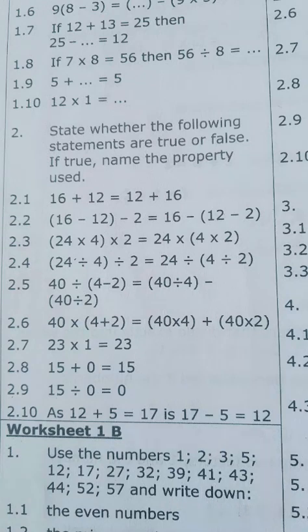Okay, last question for the day, number 10. 12 plus 5 is equal to 17 minus 5 is equal to 12. True or false? Let's say Jose says true. And Mushi says true. Amen. Hallelujah, guys. So all in all, yes, you guys are spot on.